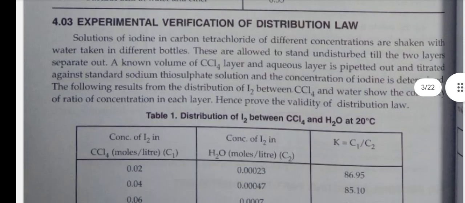Experimental verification of distribution law. Solutions of iodine in carbon tetrachloride of different concentrations are shaken with water taken in different bottles. These are allowed to stand undisturbed till the two layers separate out. A known volume of CCl4 layer and aqueous layer is pipetted out and titrated against standard sodium thiosulfate solution and the concentration of iodine is determined.